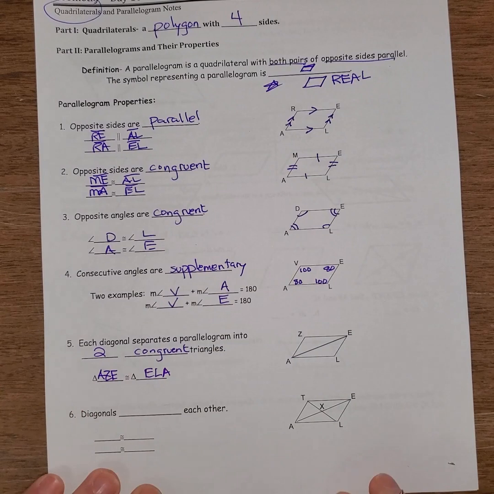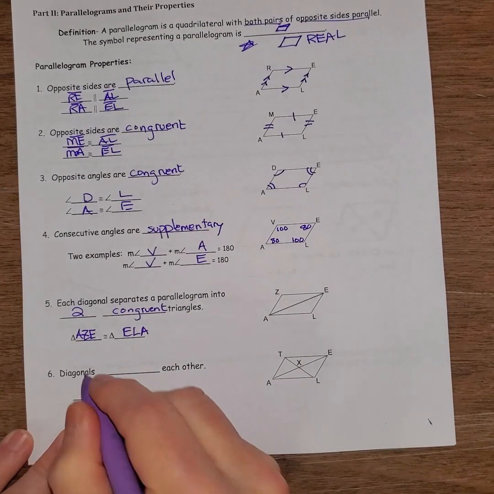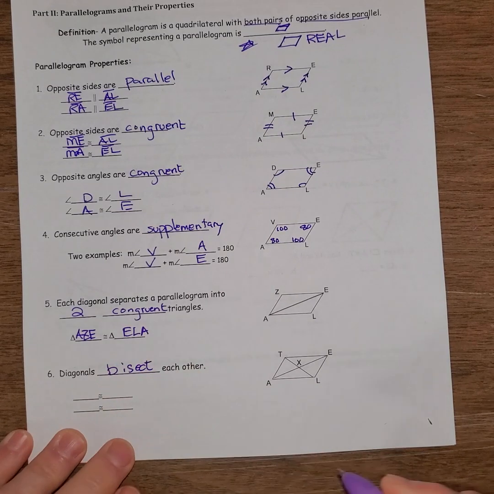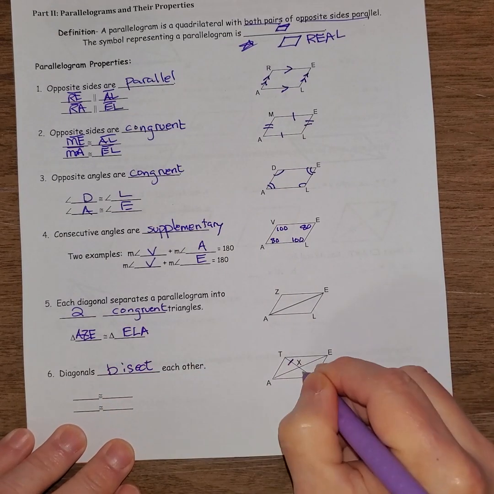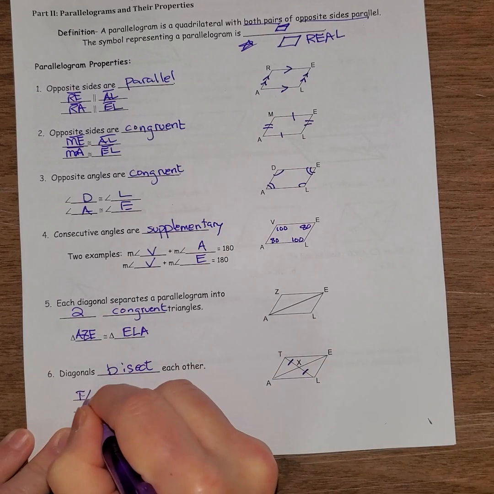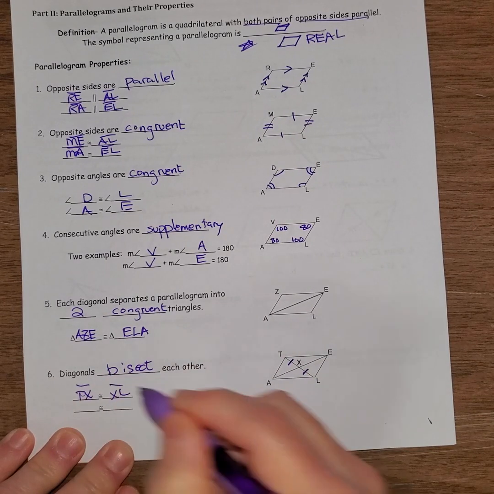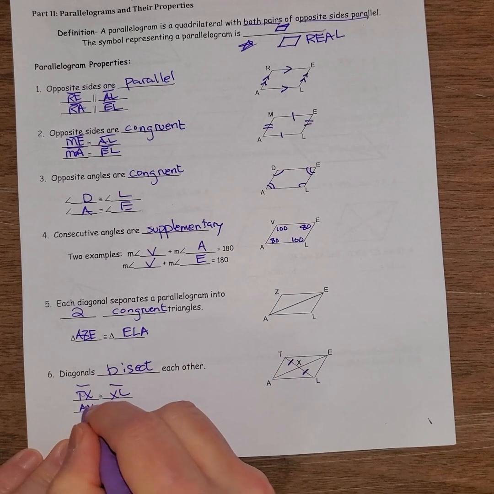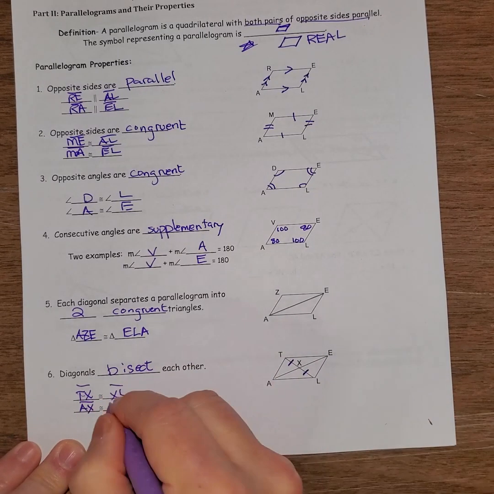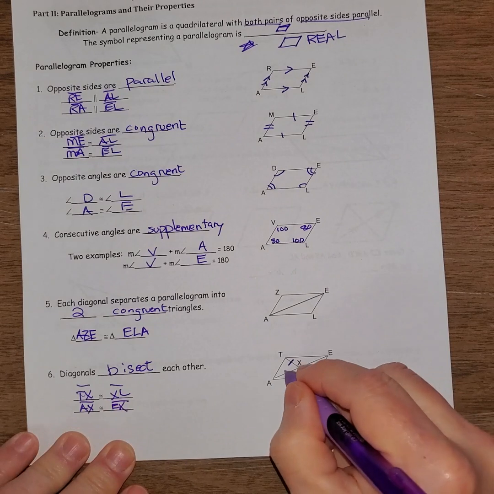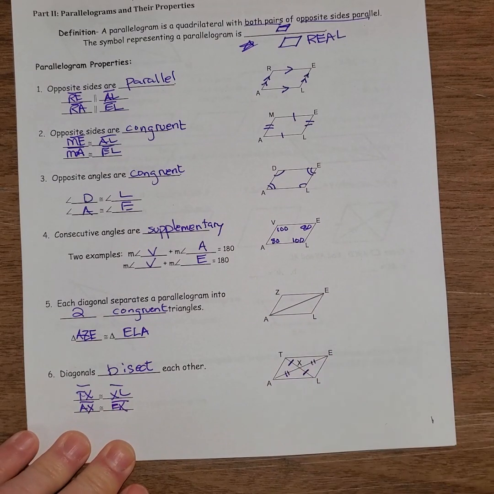And then the diagonals bisect each other. They cut each other in half. So TX is congruent to XL. And AX is congruent to EX. So these 2 would be congruent.